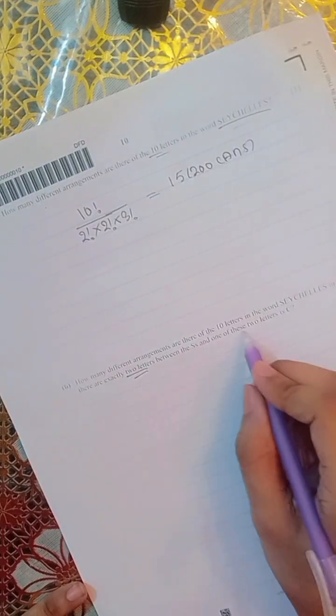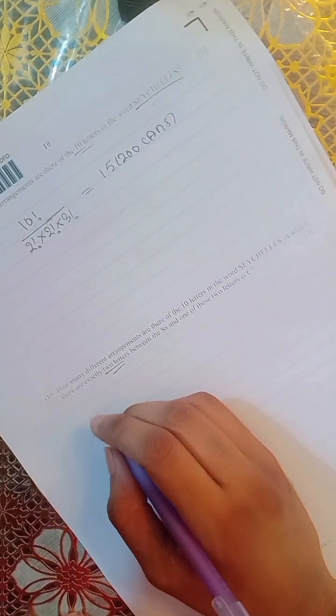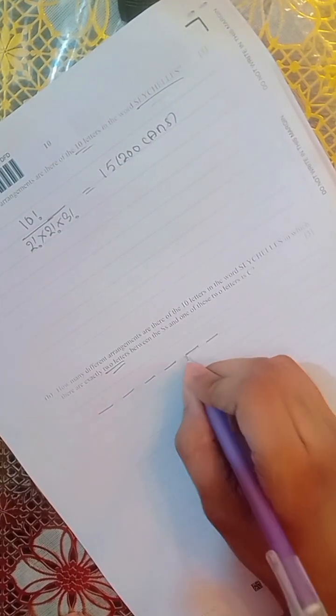Now, how many different arrangements are there of the 10 letters in the word, in which there are exactly two letters between the S's and one of the two letters is C?